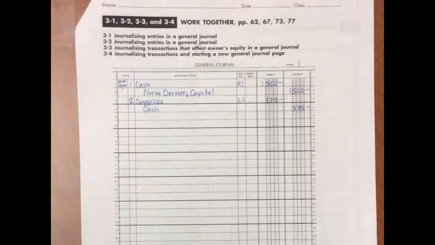Norm Derner owns Derner Copy Center, which uses the following accounts. And then in the book on page 67, you have a list of accounts. Then we have 3 transactions we're going to record, and our instructions tell us journalize the transactions continuing on the next blank line of page 1 of the journal. Source documents are abbreviated as follows. C for check, M for a memorandum, and then we're going to make sure that we have this completed and saved for our 3-3 work together.